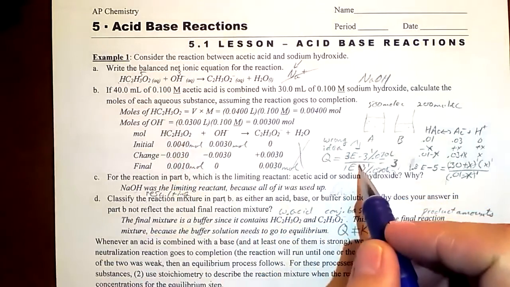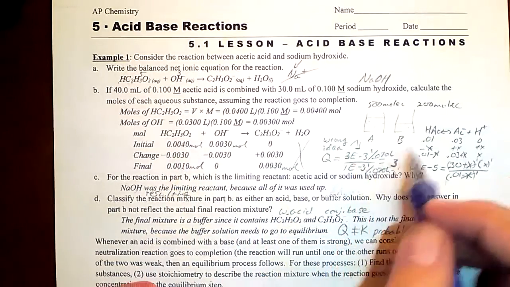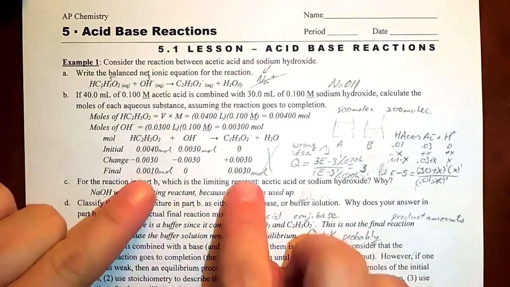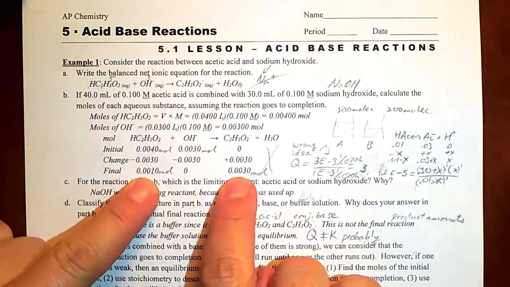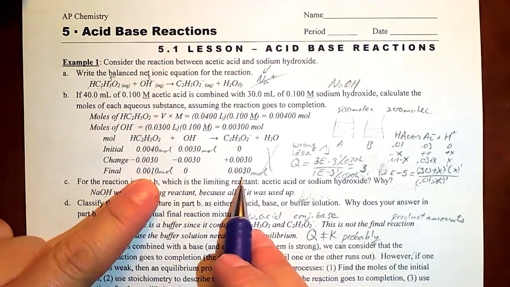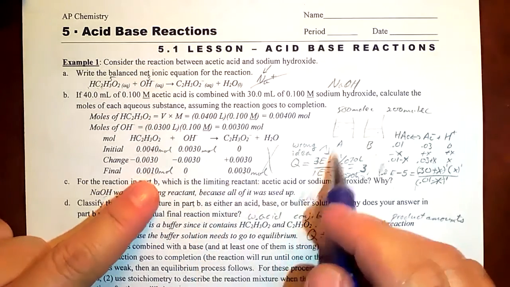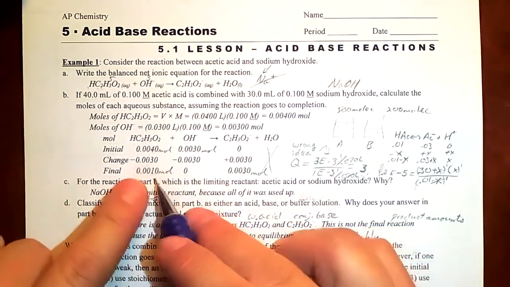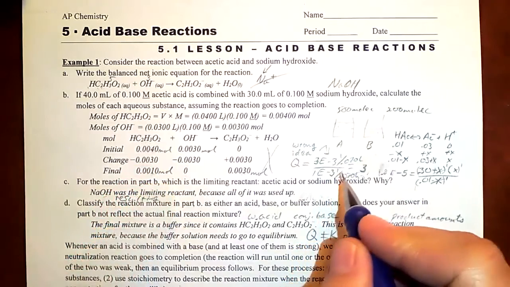Now, here's a wrong idea that I went on at some length in a class. And they make the point that this is not the final reaction mixture because the buffer solution needs to go to equilibrium. And that's true. I mean, what are the odds that we happen to generate just the right amount to set up an equilibrium right there, dead on? I mean, it's pretty poor. So this is probably not true that Q equals K, and this is probably not the final exact amount that you will settle for at equilibrium. However, you can't just take this amount and put it to the first power and over this amount to the first power and get Q.